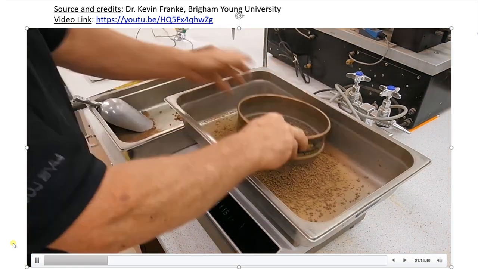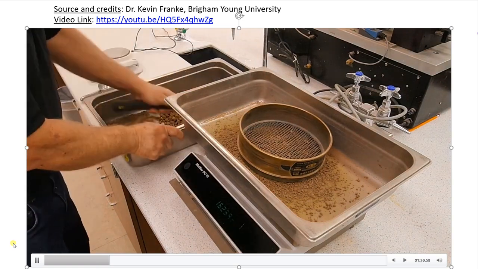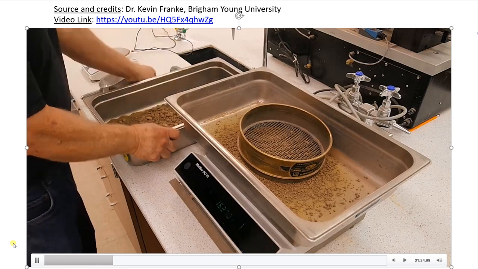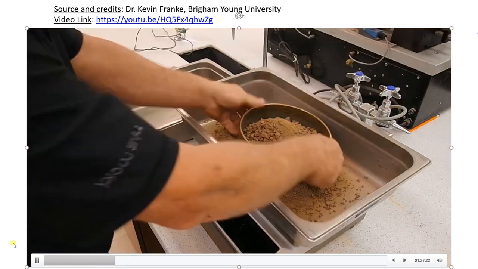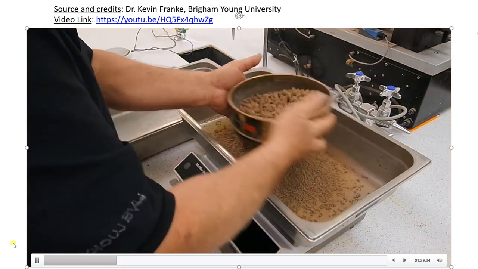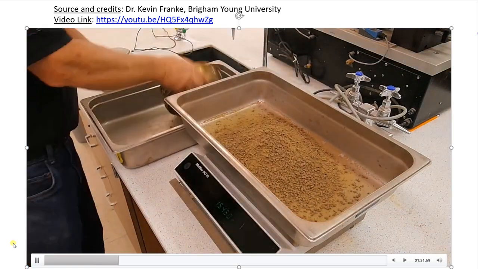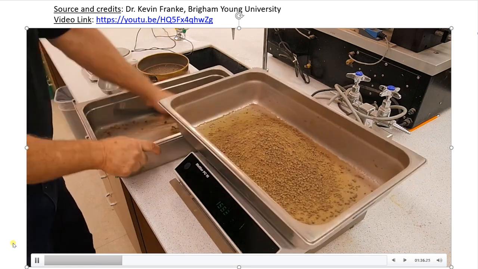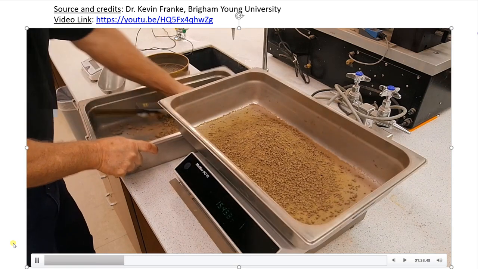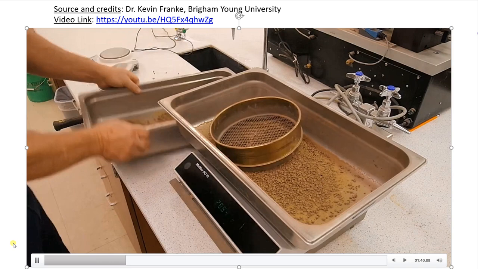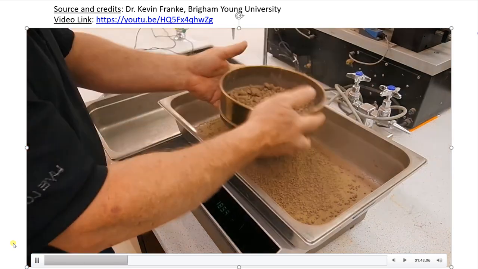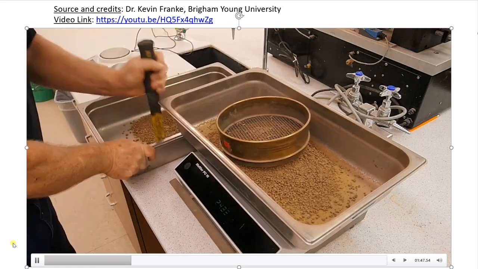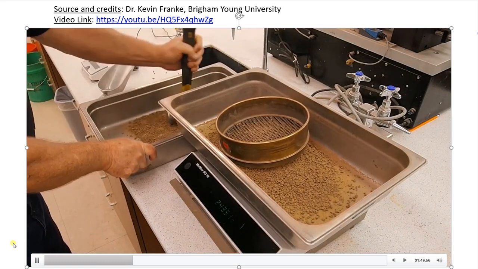Method A, less than 25% is retained on the number 4 screen. Method B, less than 25% is retained on the 3/8 inch screen. And method C, if less than 30% is retained on the 3/4 inch screen. Methods A and B use a 4-inch mold, and method C uses a 6-inch mold. We will be using a material that is covered under method A. We will screen enough material through a number 4 screen to set up 4 different samples.